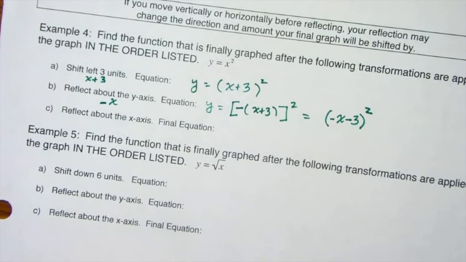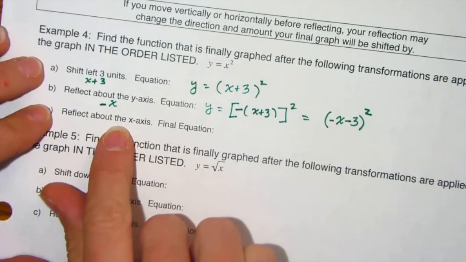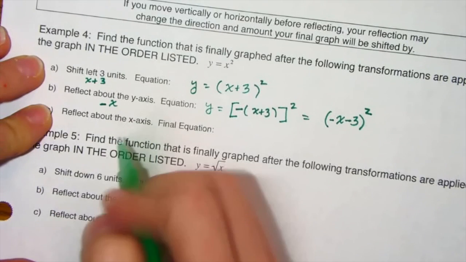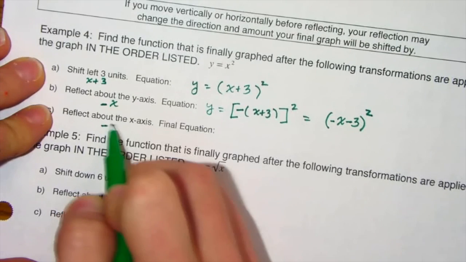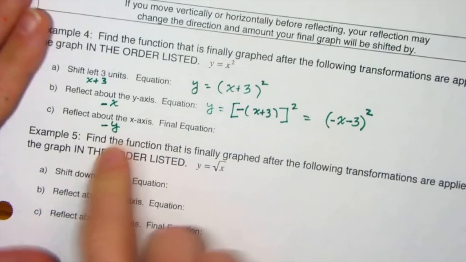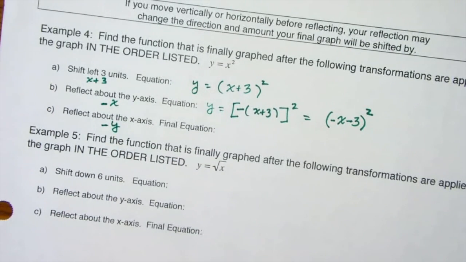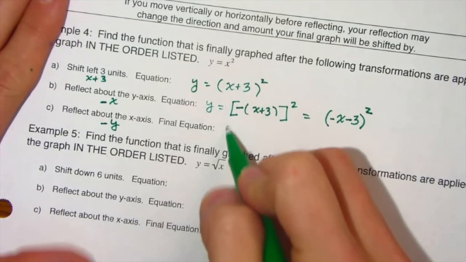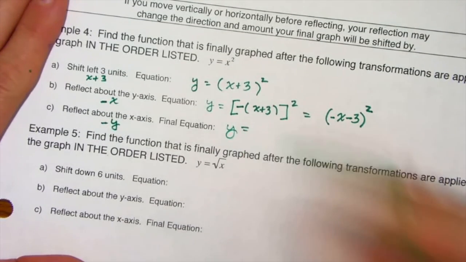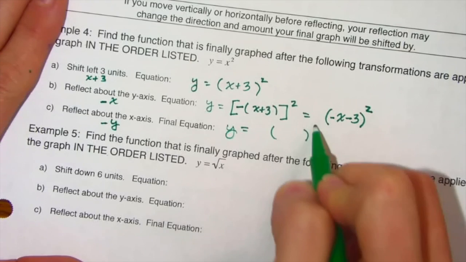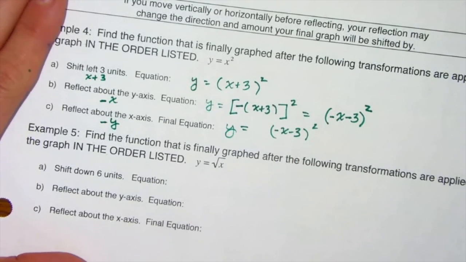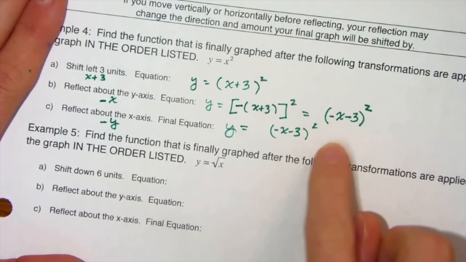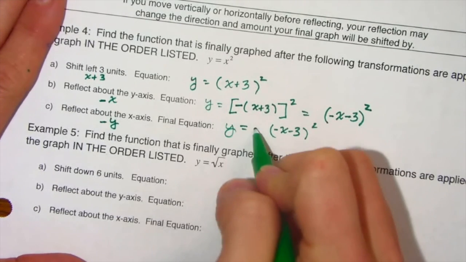All right, and then the last one, if we do a reflection over the x-axis, then it is what? The opposite of y. Y is all of the outside, okay? So if that happens, then we have y equals, well, here's my input part. My input is not changing. It's just going to be the opposite of the outside. I don't have any numbers over here, so I can just go ahead and put a negative and call it a day.